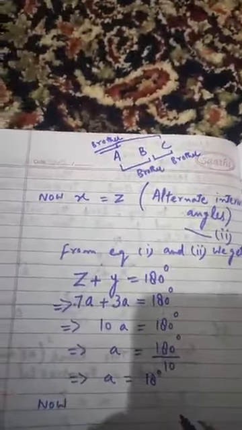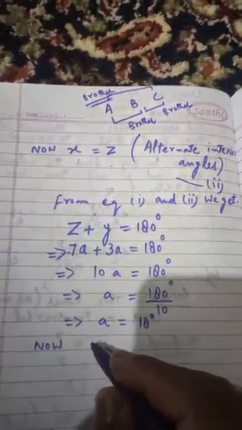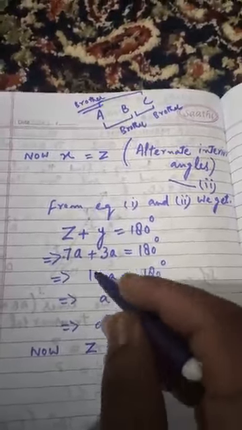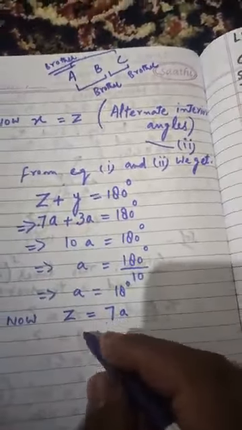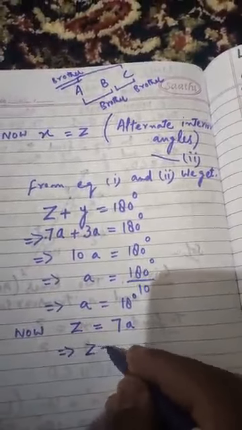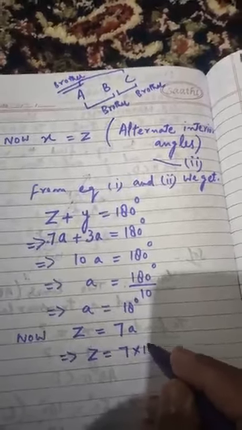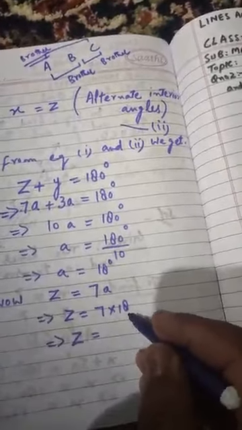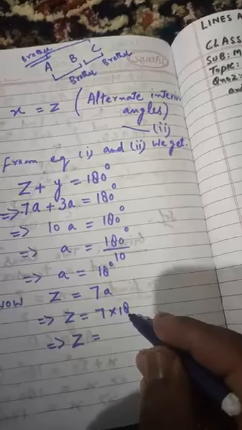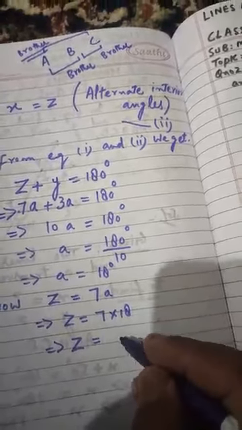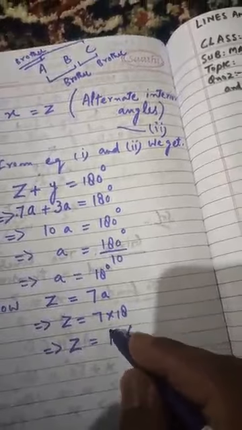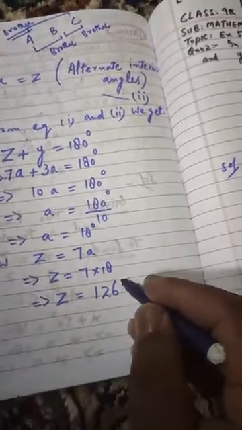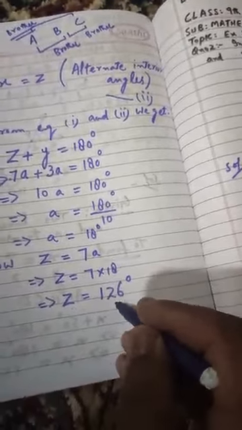Now z is equal to 7a. We can write z is equal to 7 into 18. It is 126. Yes, z is equal to 126 degrees. Now z is known to us.